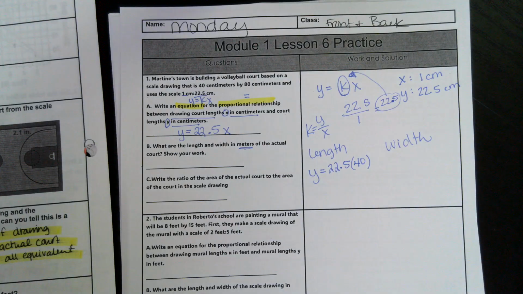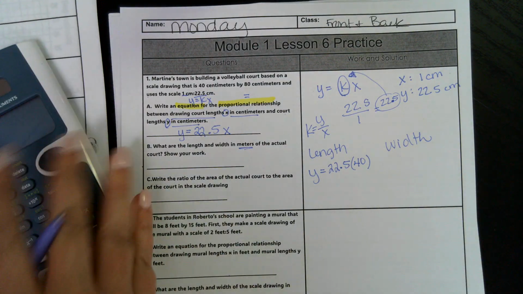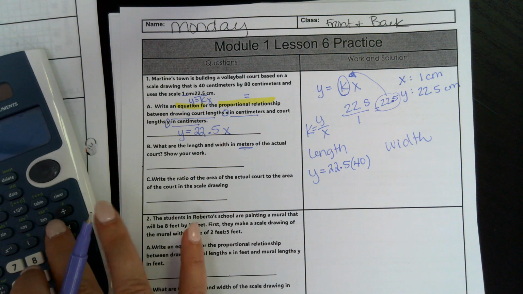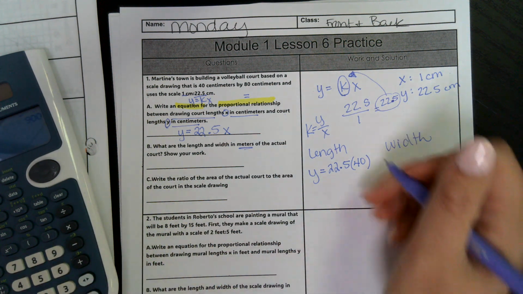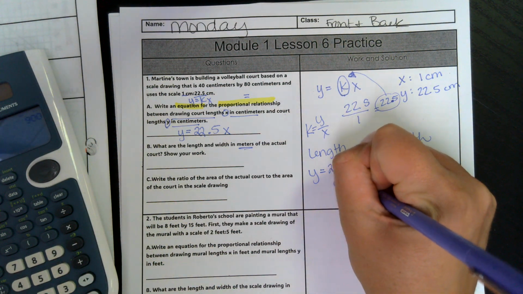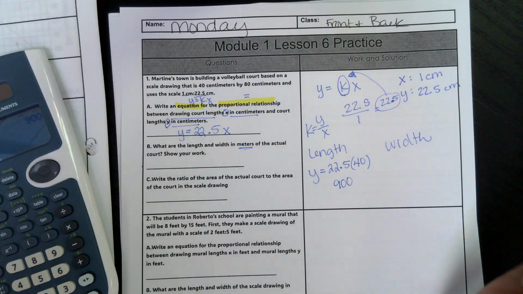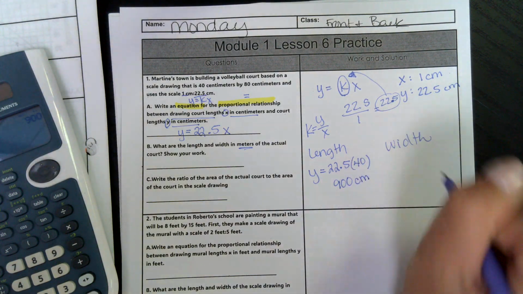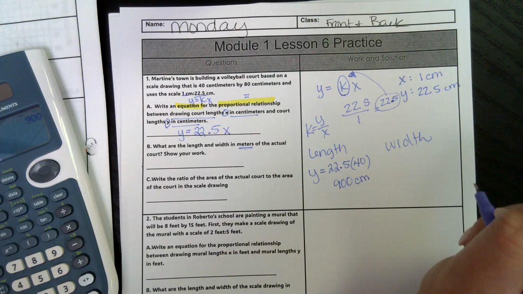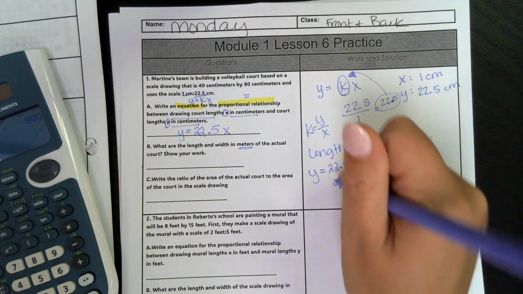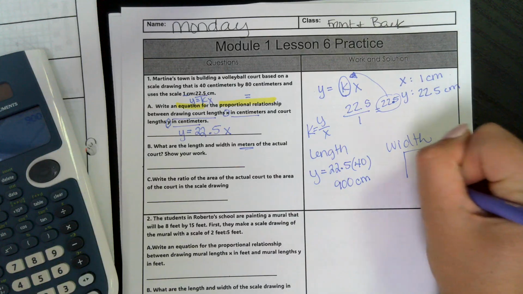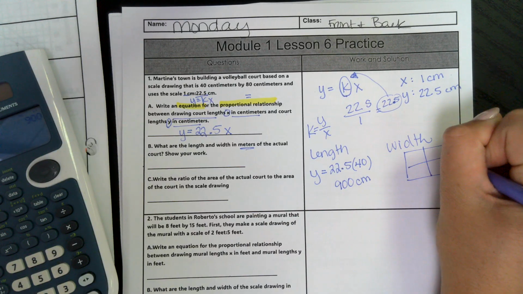Okay, and so we can put that into our calculator, 22.5 times 40, and we get 900, and that's going to be 900 centimeters. And so that's how we would plug it in using an equation.